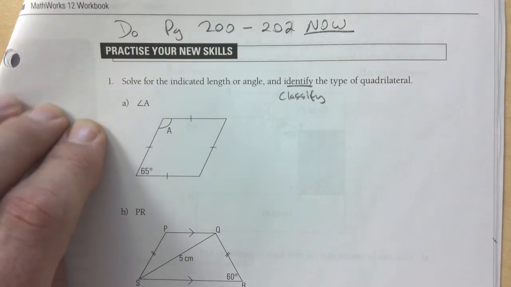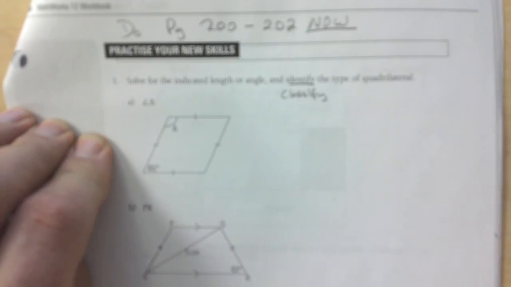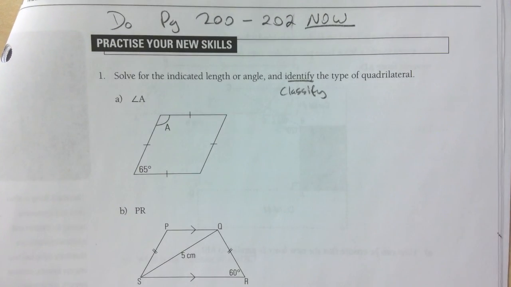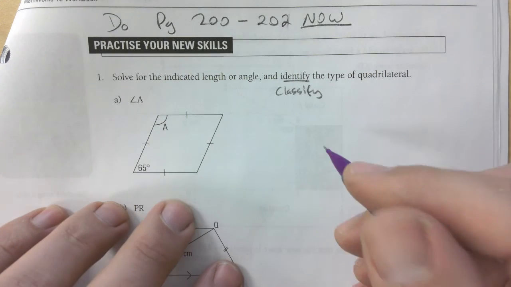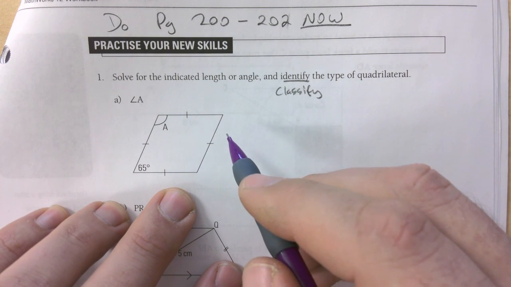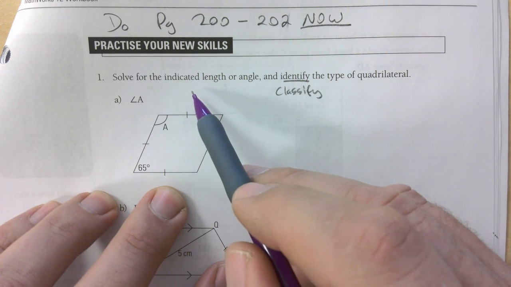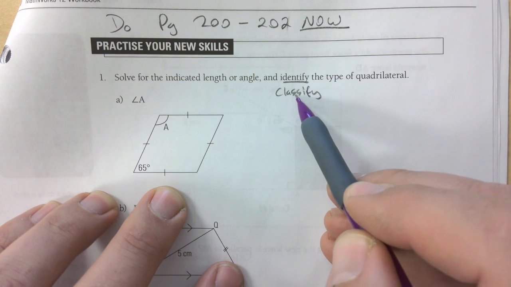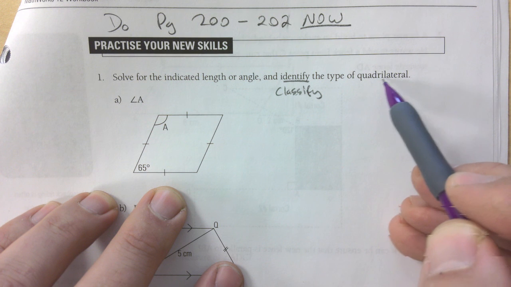Okay, so go to page 200. We're just going to quickly go over this and correct it, okay? There you go. Okay. So I asked you to solve for the indicated length or angle and classify, right? Identify the type of quadrilateral.